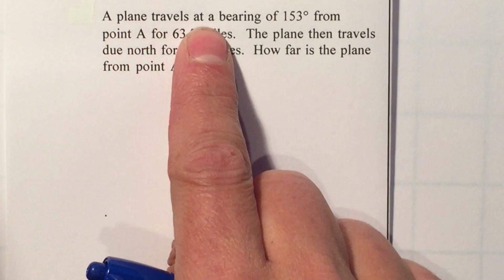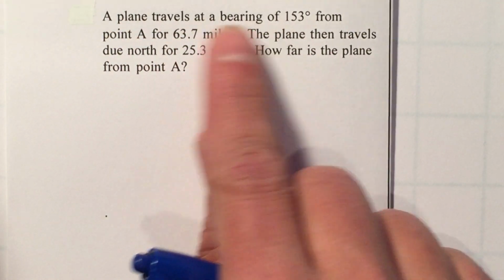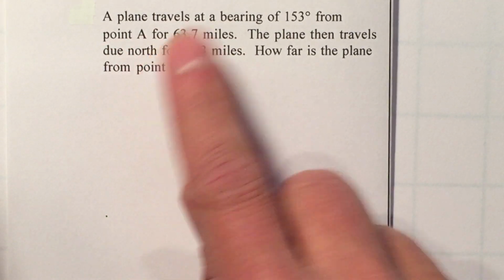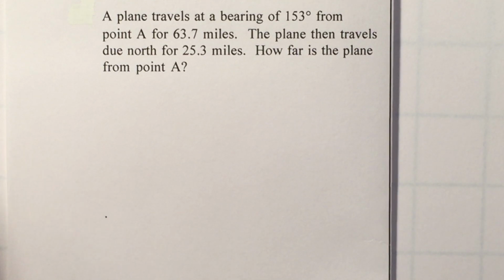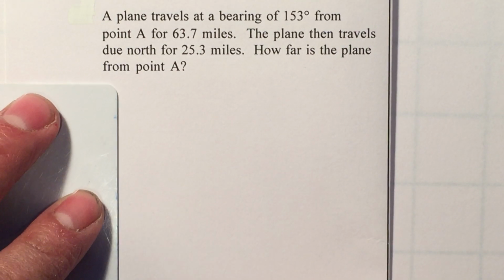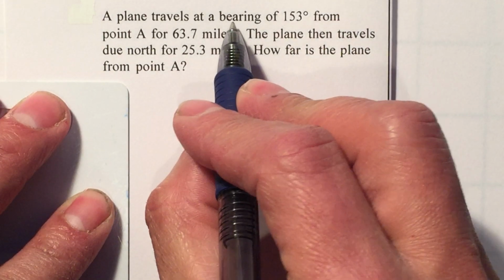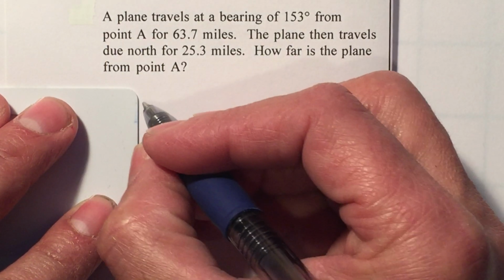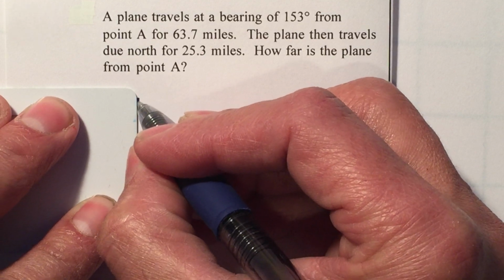A plane travels at a bearing of 153 degrees from point A for 63.7 miles. So first, we need to be able to draw an x and y-axis, since it's doing a bearing or a direction of 153 degrees.